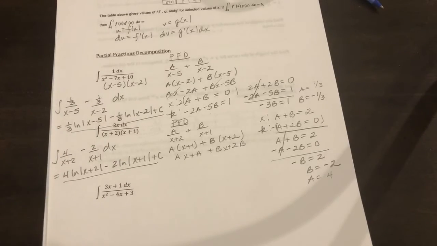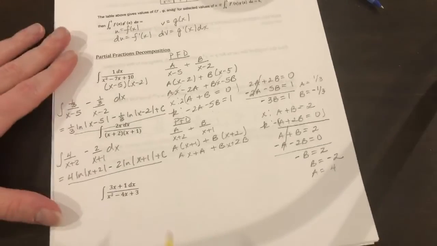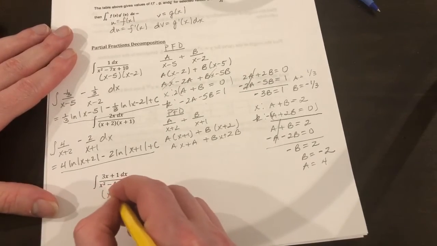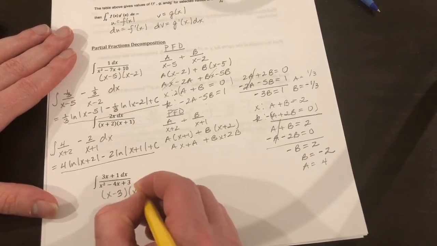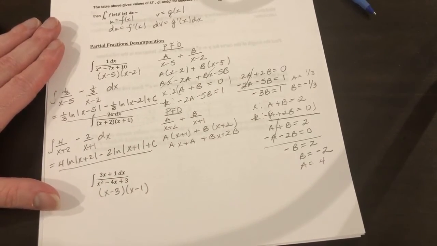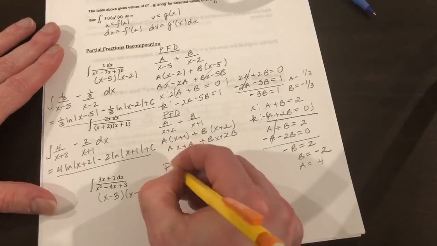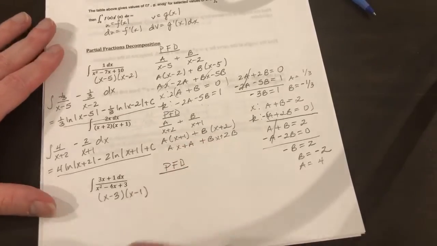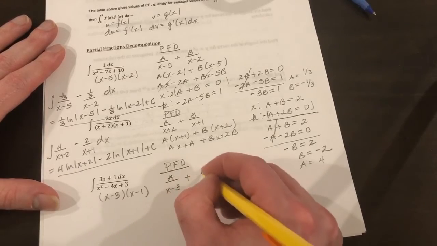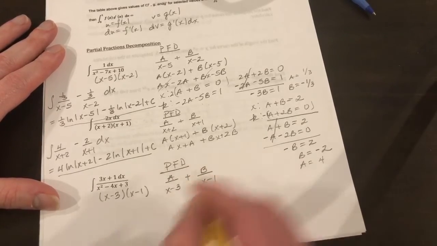And the last one for this video. Okay, x squared minus 4x plus 3. We're going to factor that: x minus 3, x minus 1, because factors of 3 that give you a negative 4. Your partial fraction decomposition for this is going to be A over x minus 3 plus B over x minus 1.